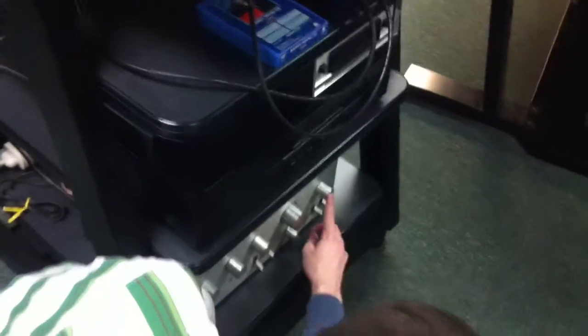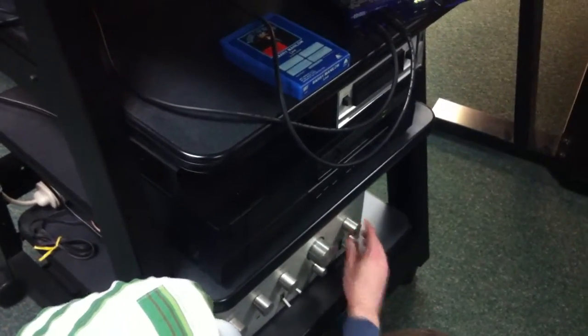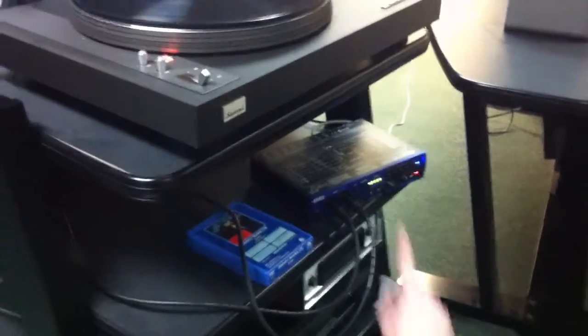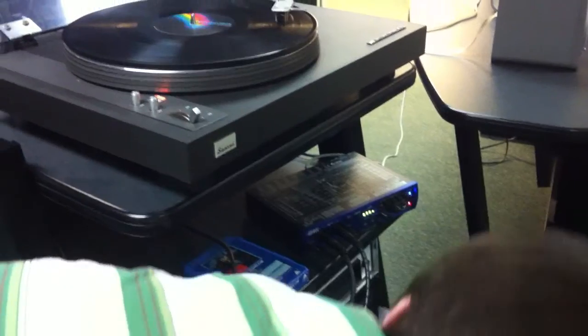This one or this one? Upper right. Turn that to the left. Okay. So you see the green lights on the Adderall. And what I need to do is, I've got it selected for track 1 here.